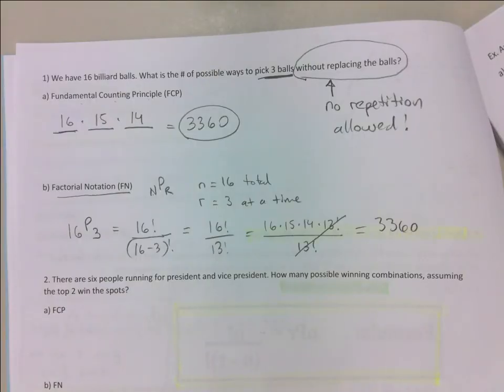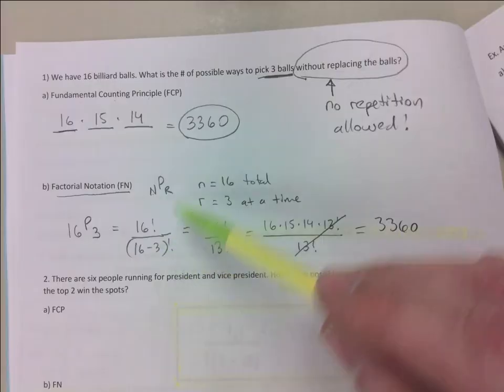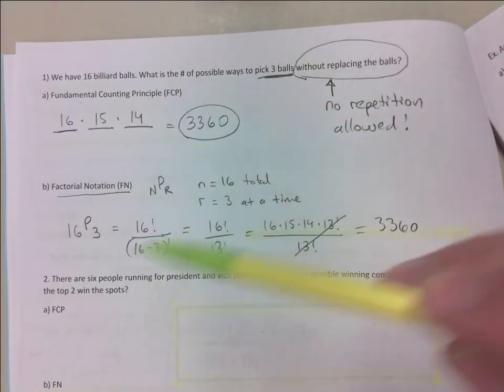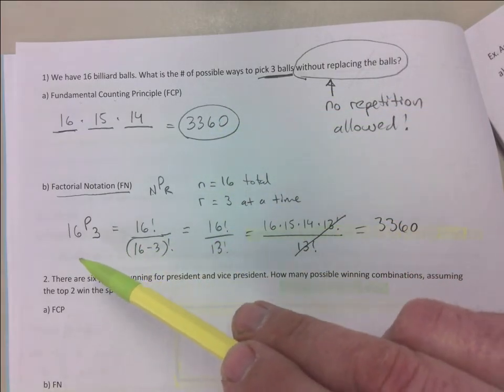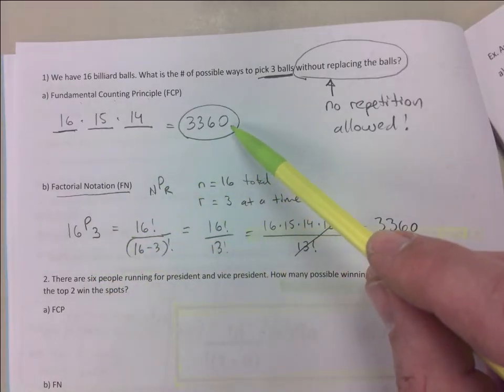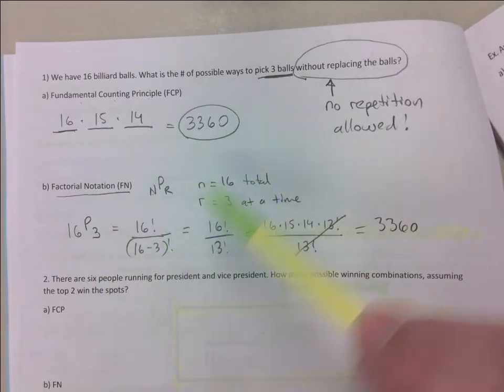Anyways, I'm going to say 15 to 16. Can you do both, please? I know it's a little bit annoying right now, but I want you to use the permutation way of doing it, and I want you to use the fundamental counting principle so you see the similarities.